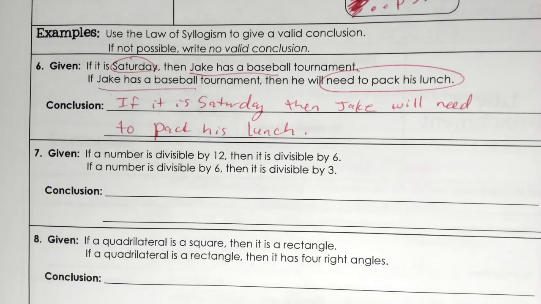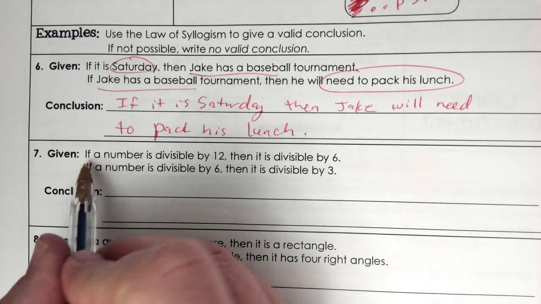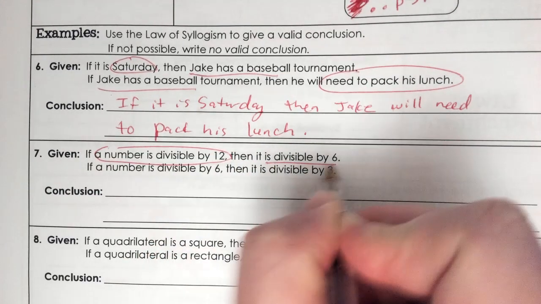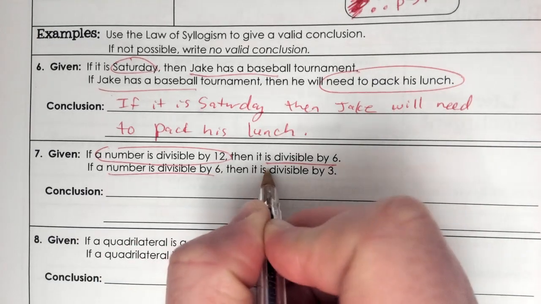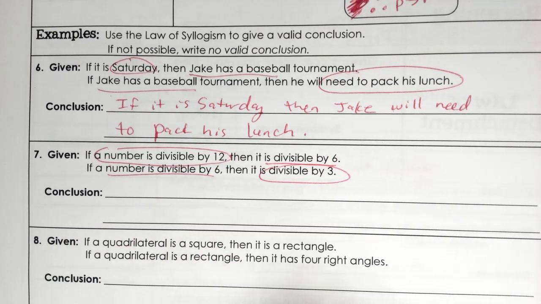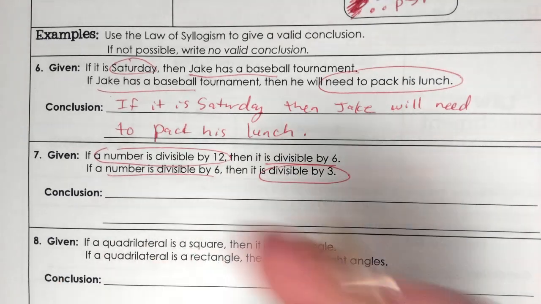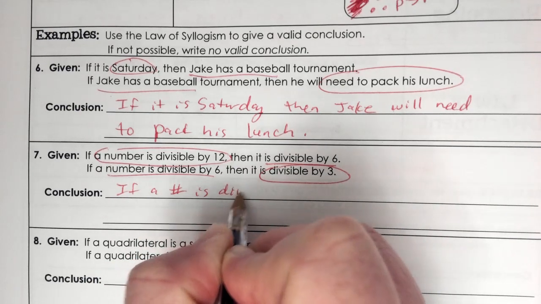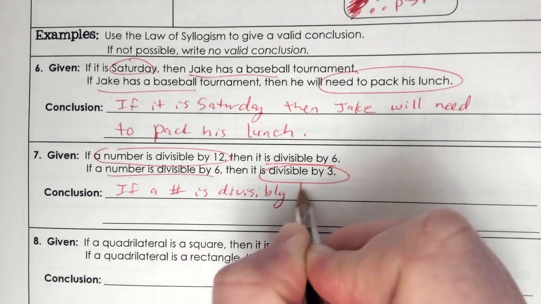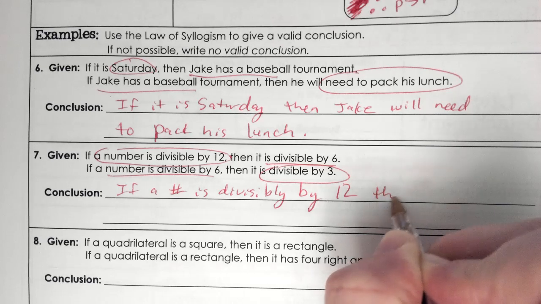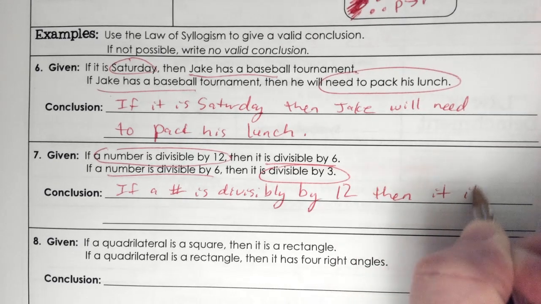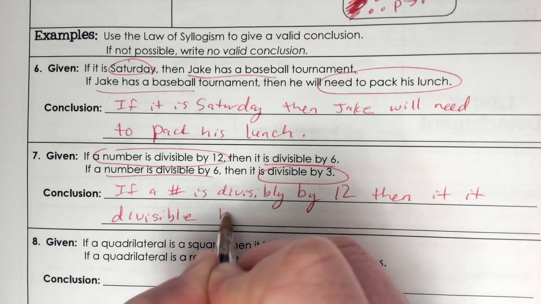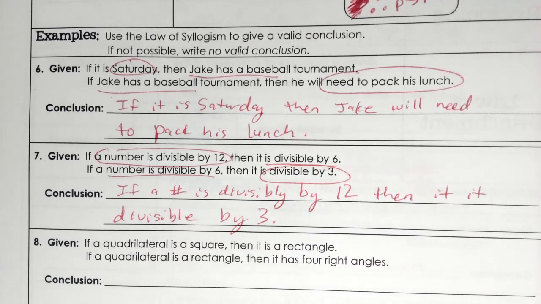All right, let's do one more example. If the number is divisible by 12, then it is also divisible by 6. If it's divisible by 6, then it's also divisible by 3. So all we're going to do is cut out the middleman. So if a number is divisible by 12, then it is divisible by 3. That's it. All we had to do was cut out the middleman.